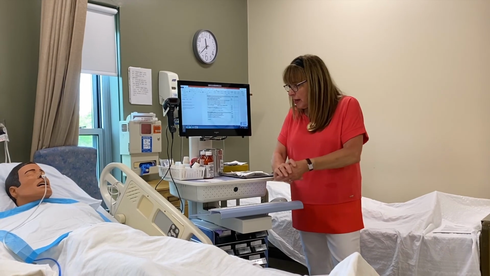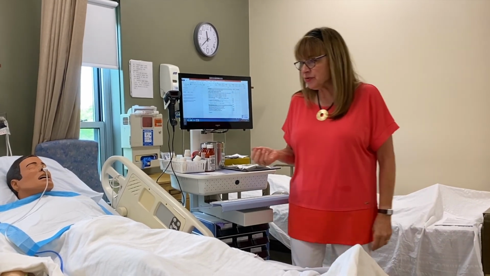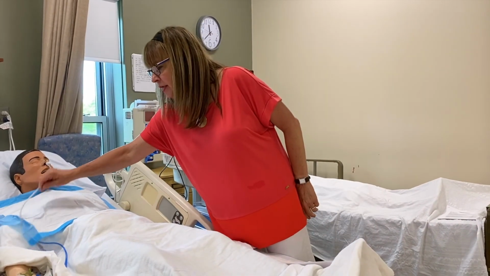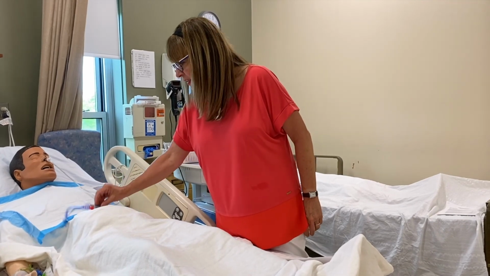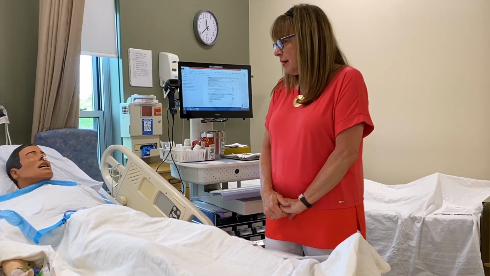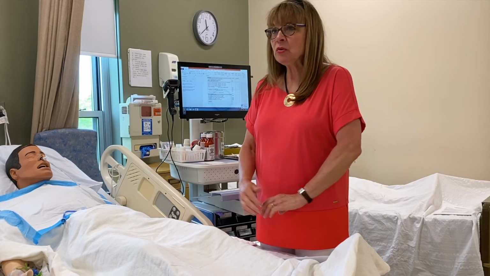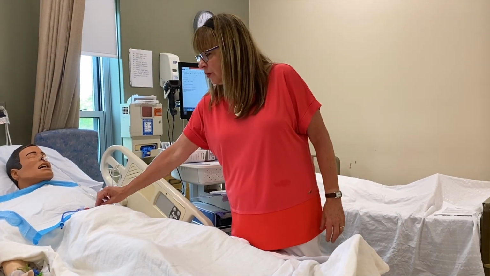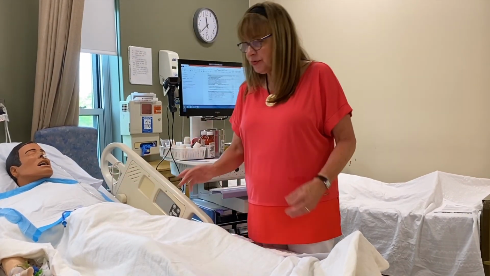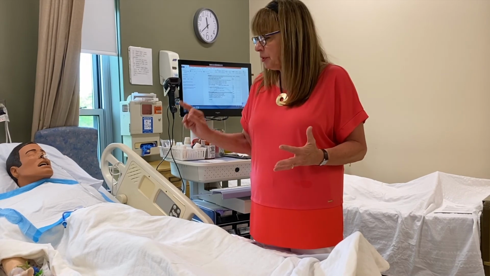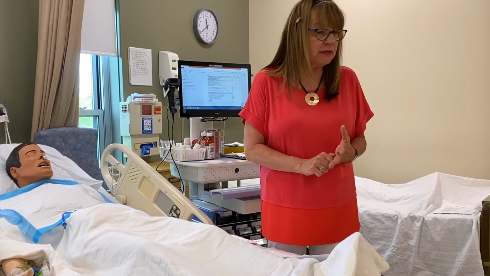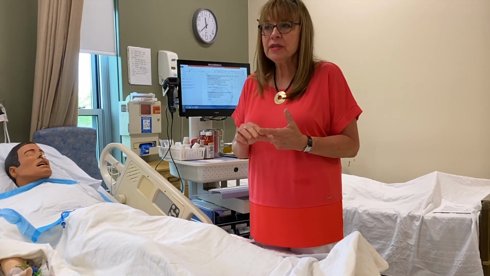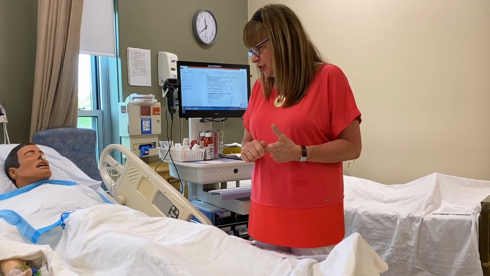Also, we are going to be giving nasogastric tube meds today. Lots of patients either will have feeding tubes or it'll be post-operatively. When we give a med through a nasogastric tube, number one, we want to check placement to make sure the tube is in the proper place. We do that with CO2 or pH.